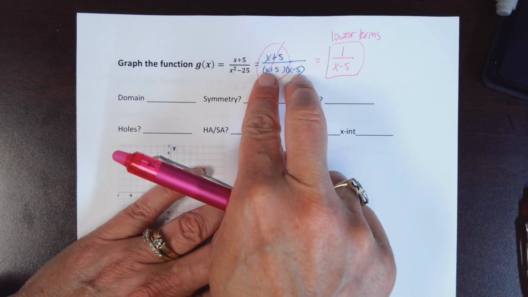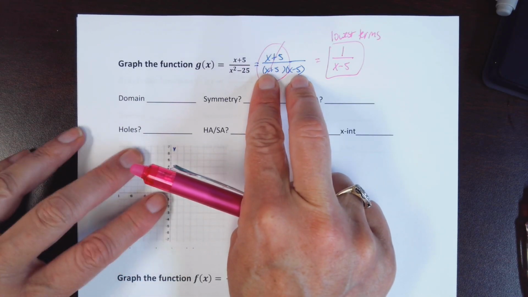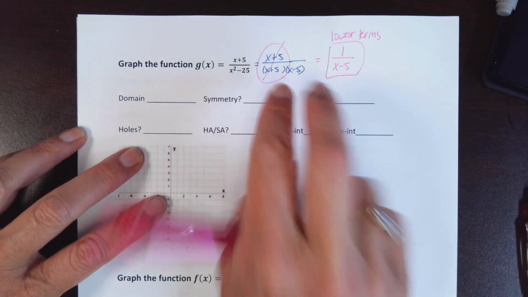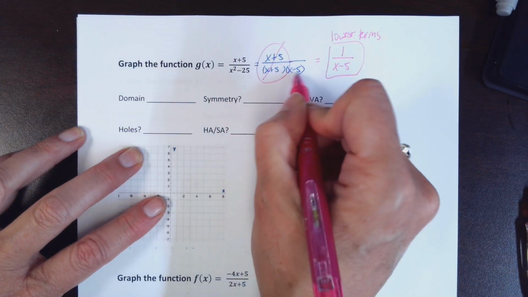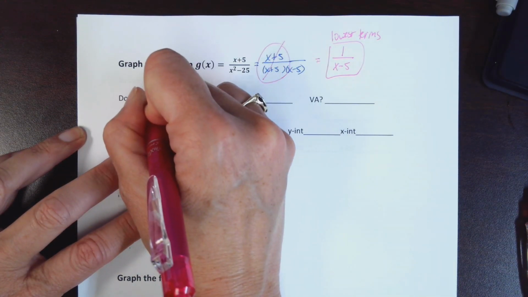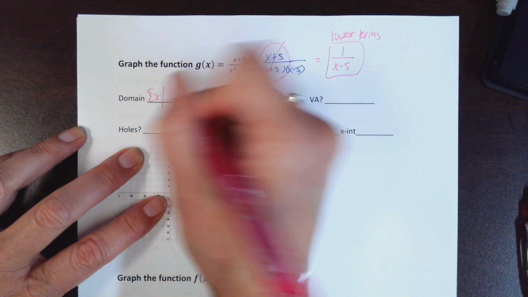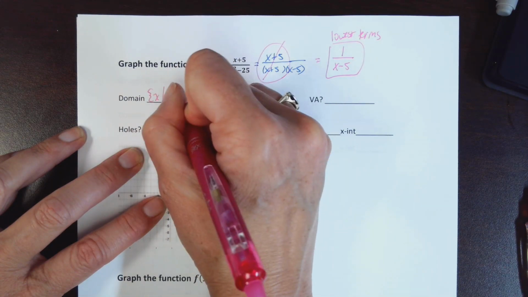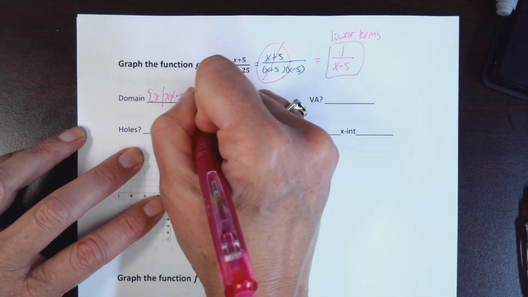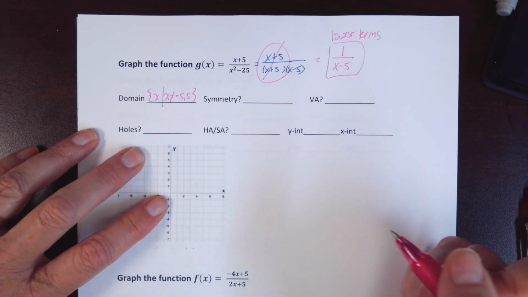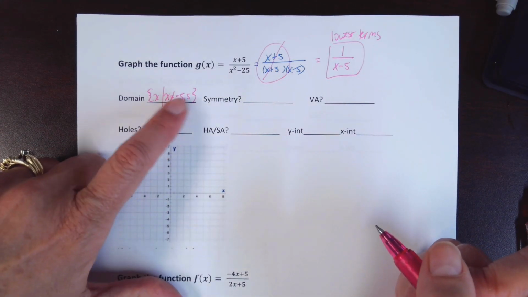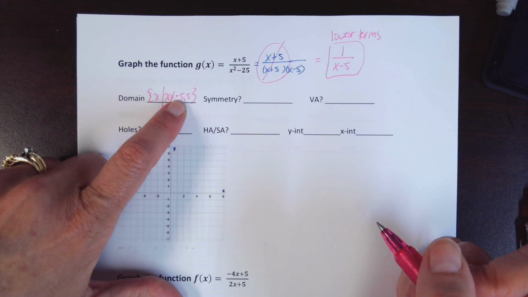I have 2 factors here, so I'm going to be excluding 2 values from my domain. So domain, both of these expressions give me values to exclude from my domain. So I cannot include in my domain -5 or +5. One of those values gives me a hole, and the other one gives me a vertical asymptote.